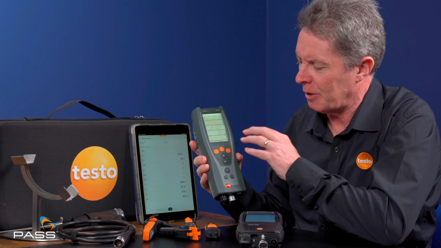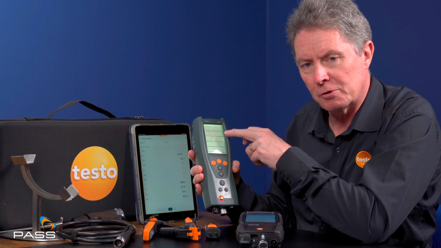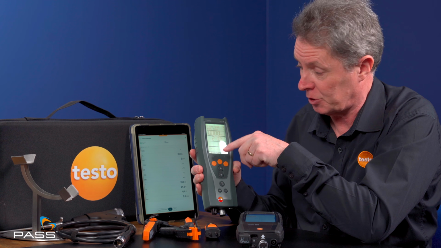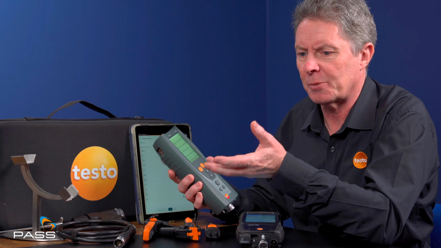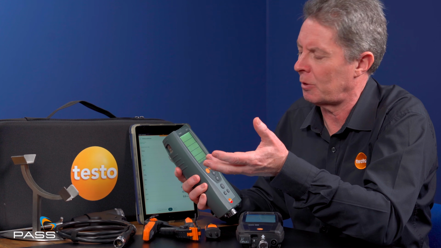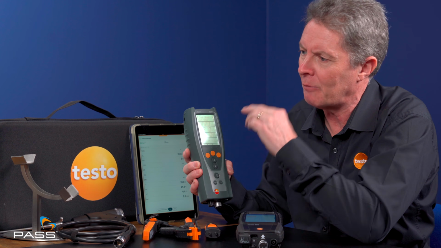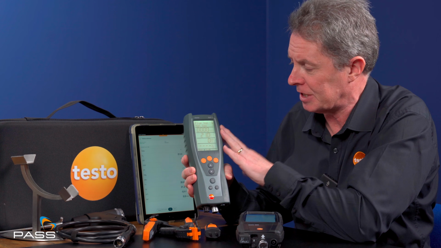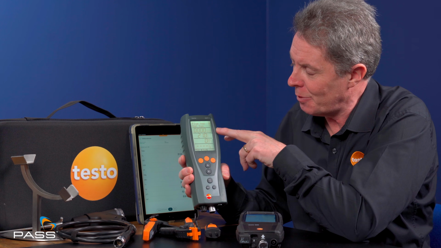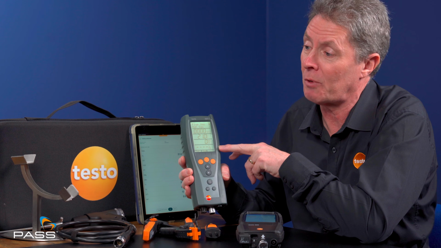A little bit uniquely, we do give the engineer or the user the option of changing the display order, if you like. When you speak to people, everybody has their own way of working. Whereas some other analyzers, you are locked in the format of how the information is displayed, with the Testo 327 or 300, you do have the flexibility to change the running order.